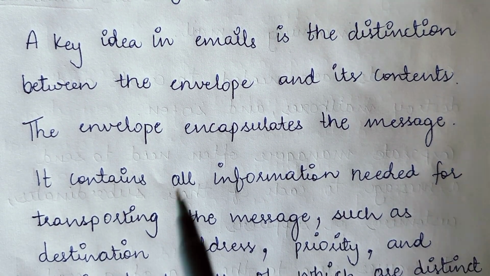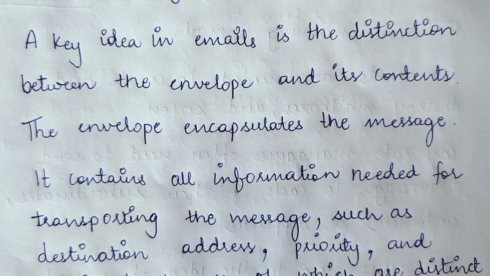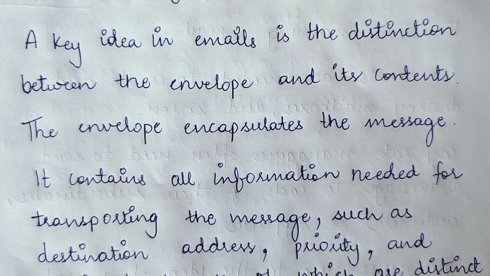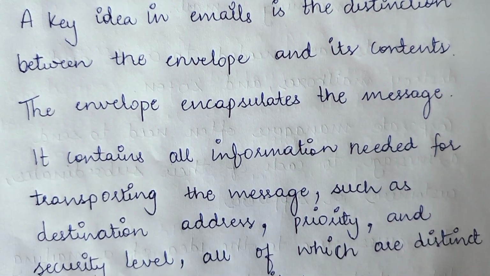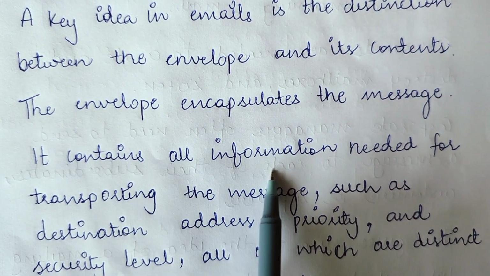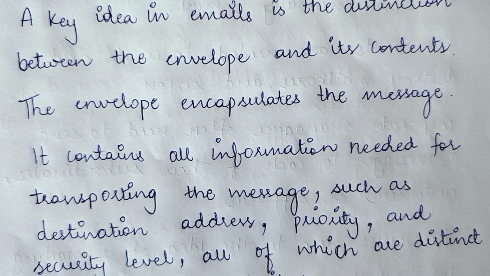So a key idea in emails is the distinction between the envelope and the contents. Envelope basically consists of all the header fields like to, subject, email ID of the sender and all. And contents is basically that particular area wherein you type the message or wherein you compose the message. So the envelope encapsulates the message. It contains all information needed for transporting the message, right? Envelope is basically encapsulating the message.